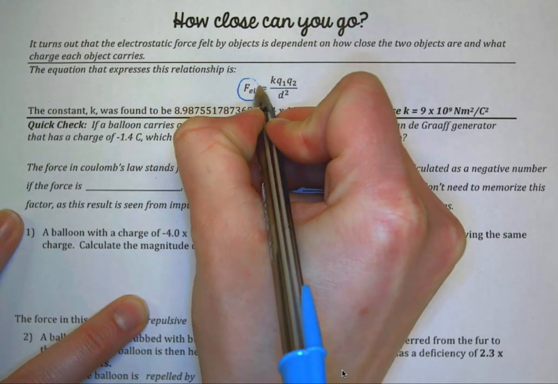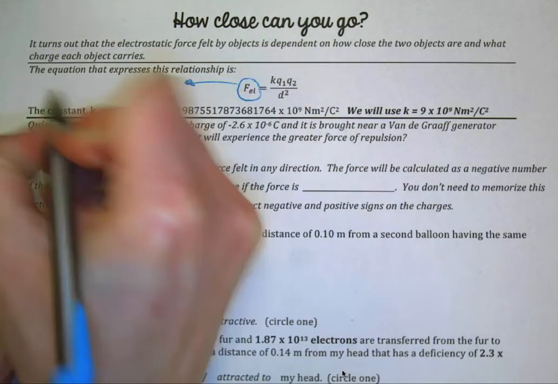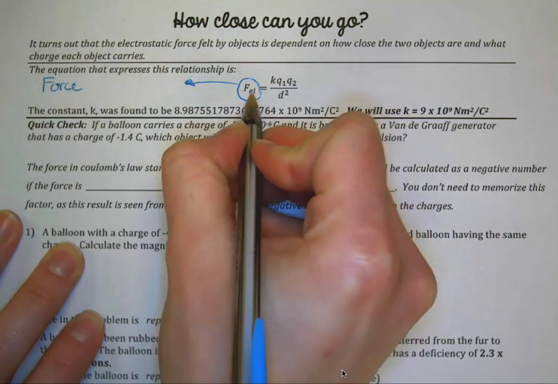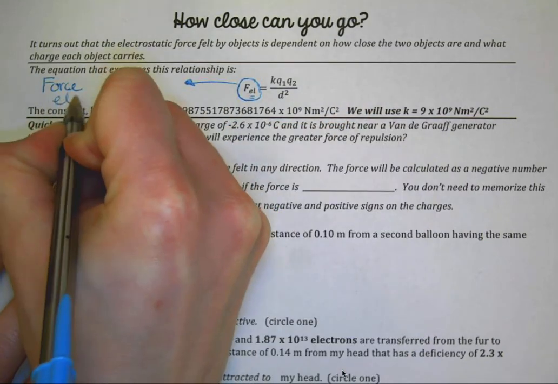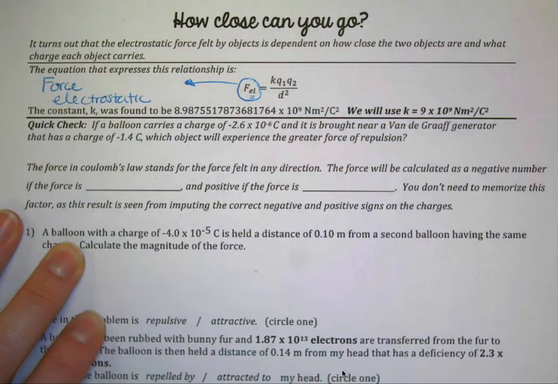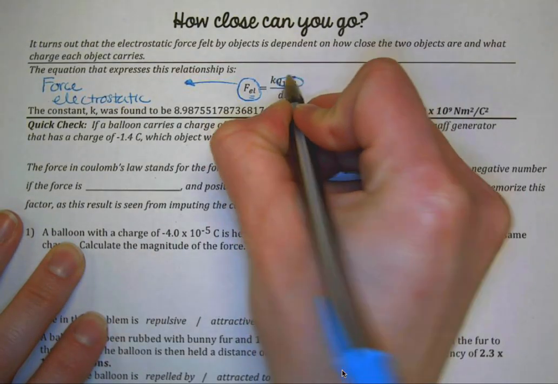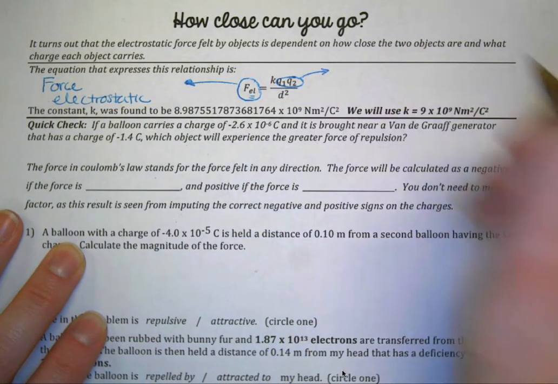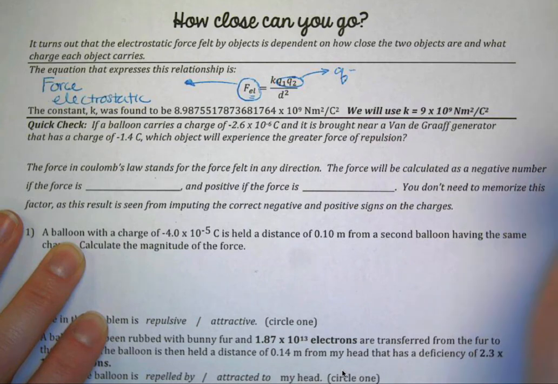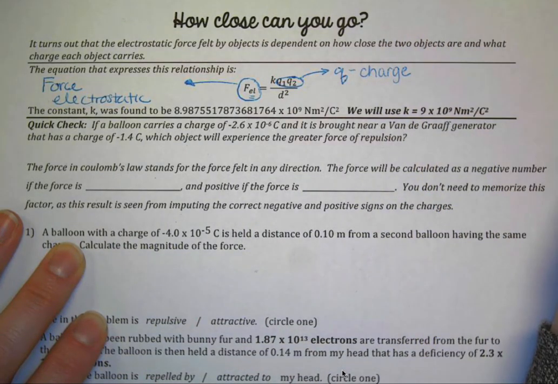Force, just like we discussed before, is abbreviated by the letter F. So F stands for the force. And the EL subscript is talking about the electrostatic force of attraction or repulsion. Q, as we saw from the front side of this, is the abbreviation for the variable of charge, so how much charge an object has.